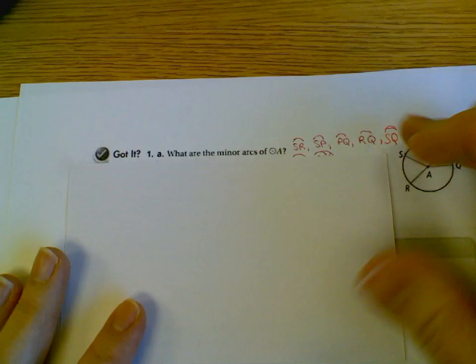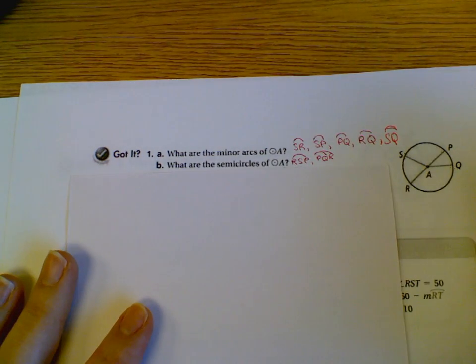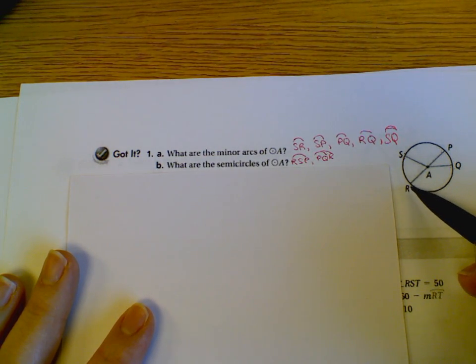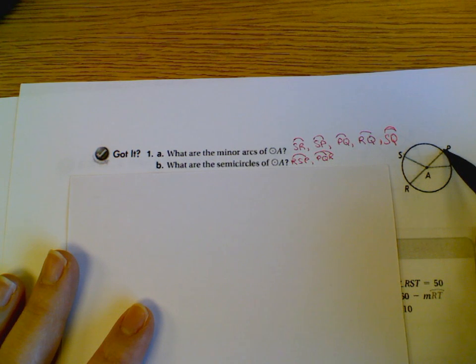going the other direction. So then for your semicircles you should only have 2. You should have arc RSP and arc PQR.